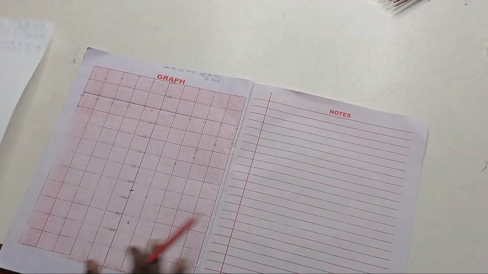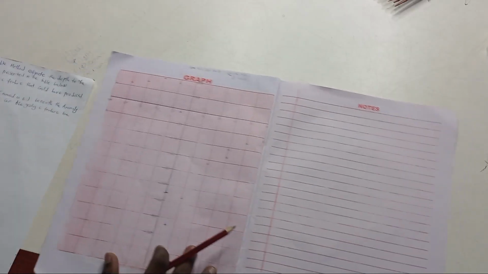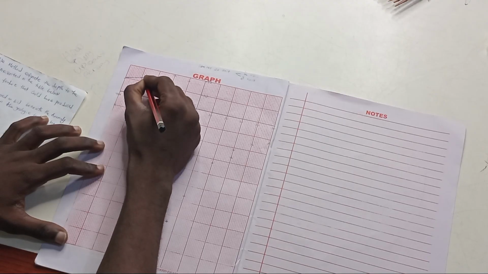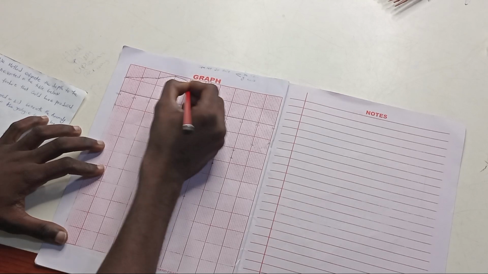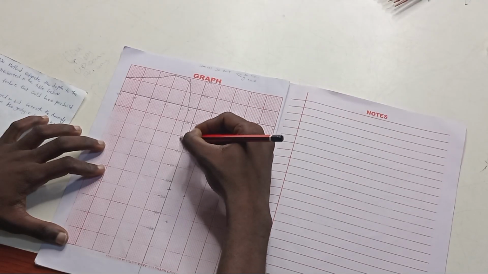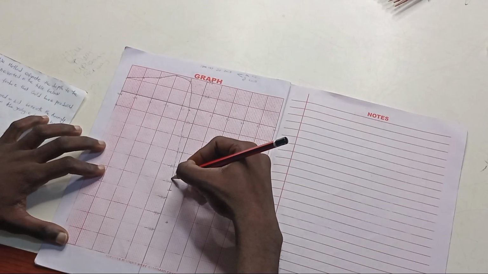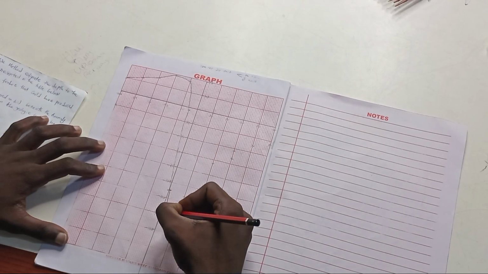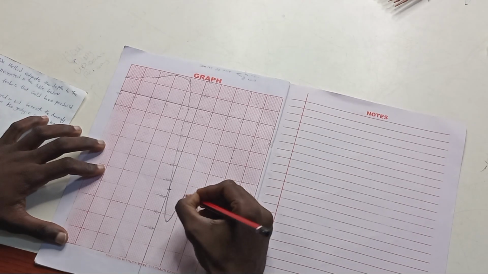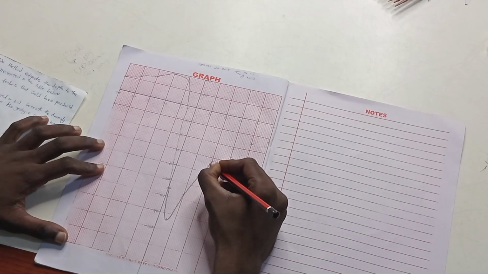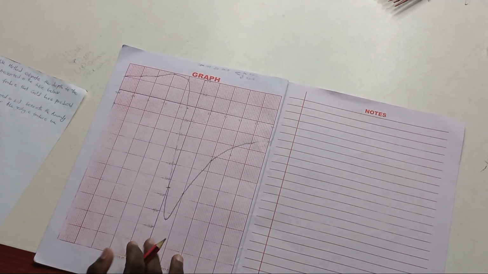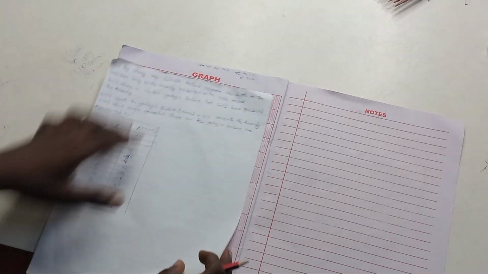So after plotting our data, we join them together. We are joining all our plots together. Good. So now we've plotted our graph.